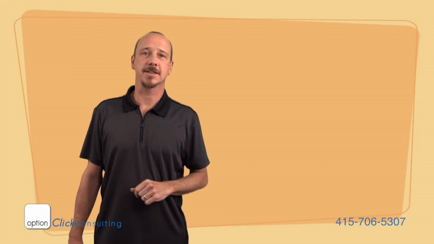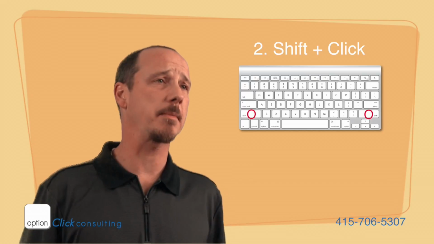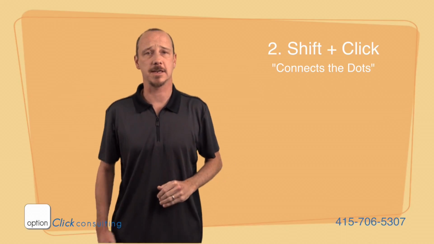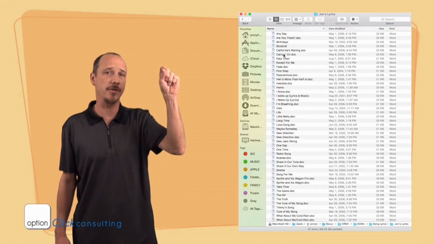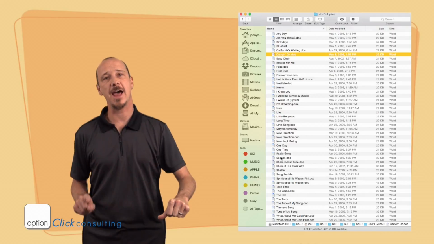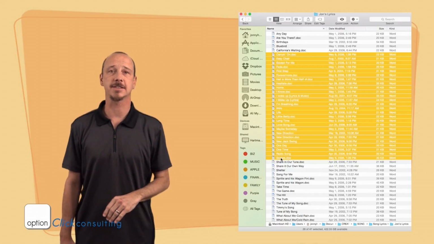The second method of selecting items is called a shift click. And the easy way to remember this one is that shift connects the dots. So it will select everything in between the first selected item and the last selected item, reading like a book, left to right, top to bottom. Now, when you want to select, let's say, a whole continuous list of emails and put them in your trash, you're going to click on the first one with just a regular simple click, and then hold Shift and click on the last one. This will actually select all of the items in between that first selected item and the last selected item.